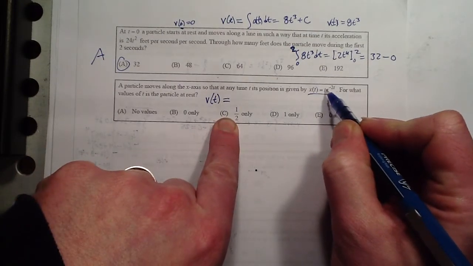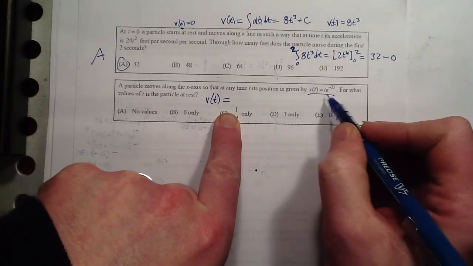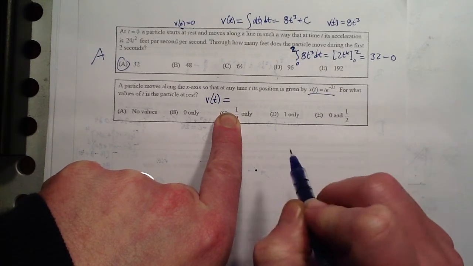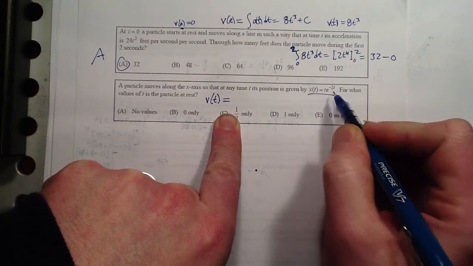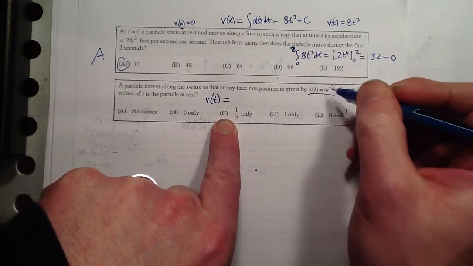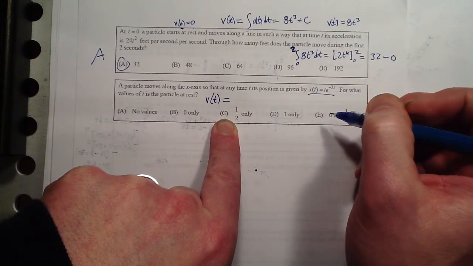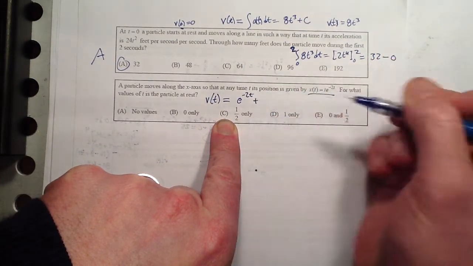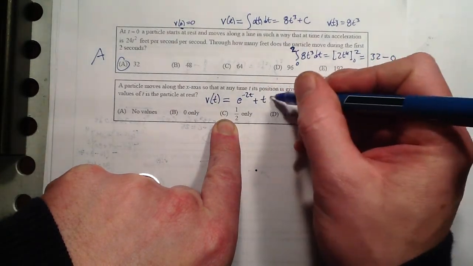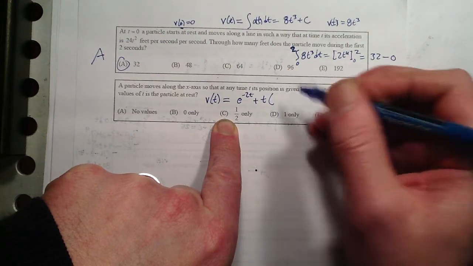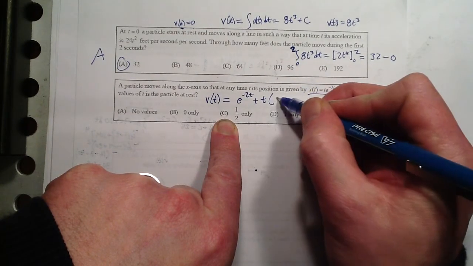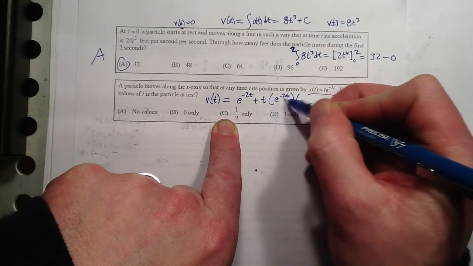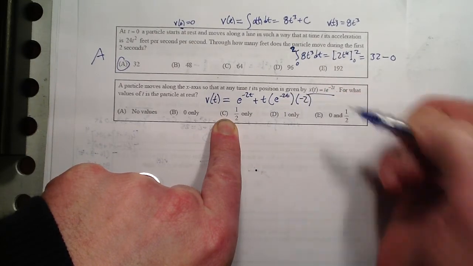So here's a little reminder about how to use the product rule, right? That's t times e to the negative 2t. So the derivative of this would be the derivative of the first, t, which is 1, times the second, plus the first, times the derivative of the second. The derivative of e to the negative 2t is e to the negative 2t times the derivative of what's inside.